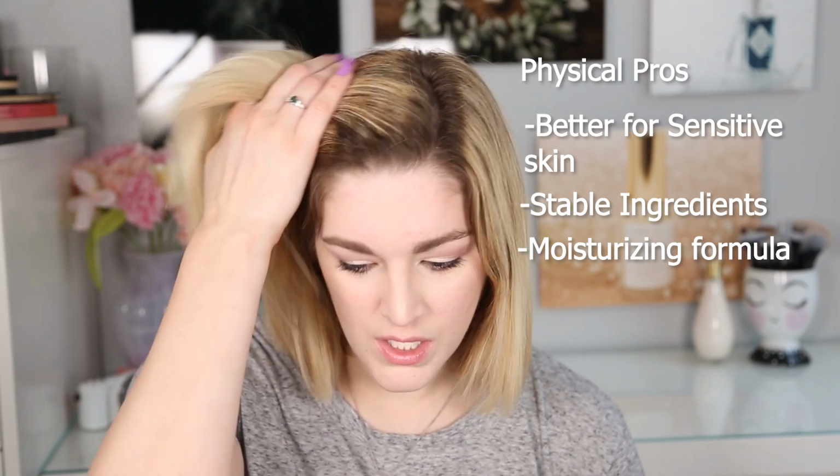Physical sunscreens, pros. Better for sensitive skin, more people can use them, they're safe for babies. The ingredients are more stable. They're generally a more moisturizing formula because they're thicker, they're heavier. So if you have dry skin, you might like a physical. They are effective right away. So as soon as you put a physical sunscreen on, it is protecting your skin.